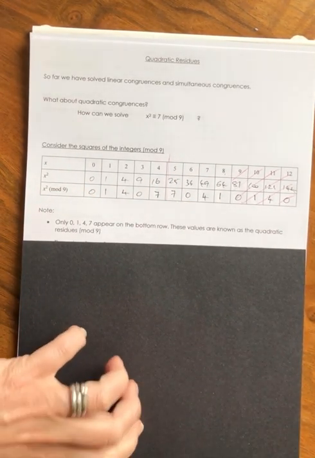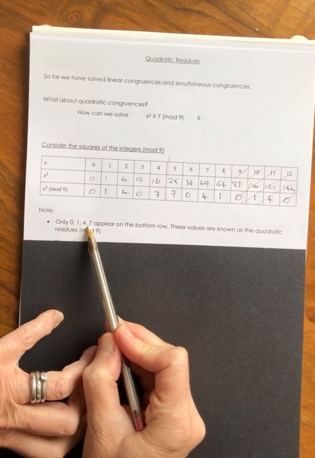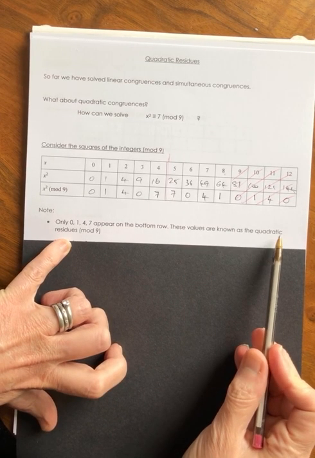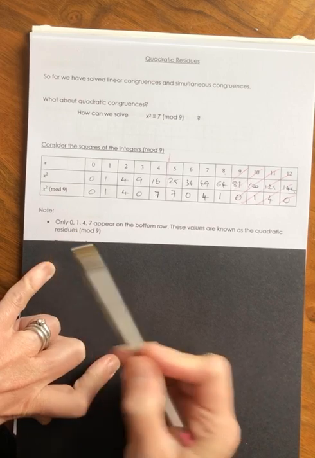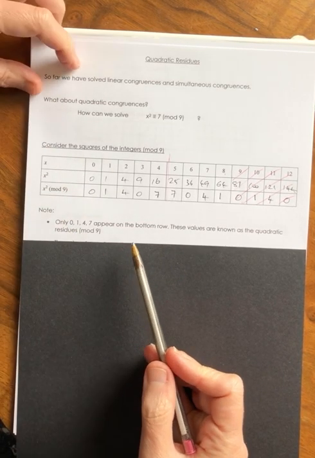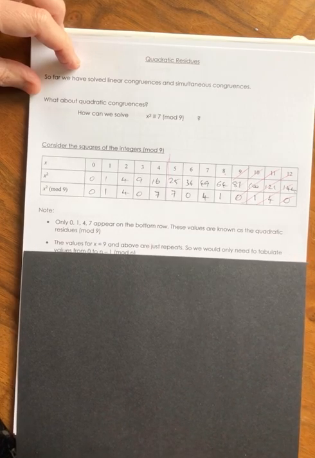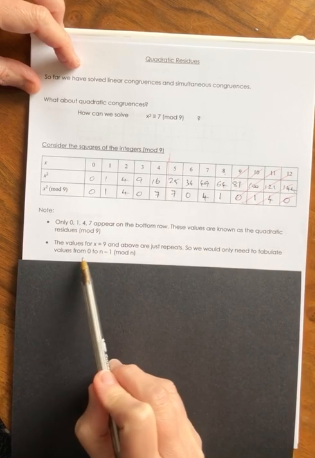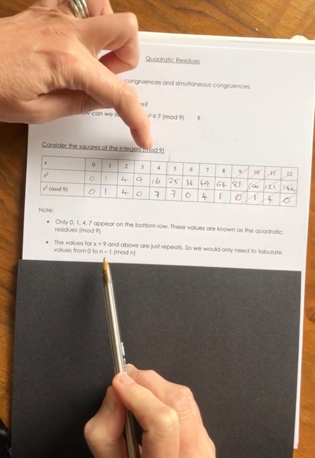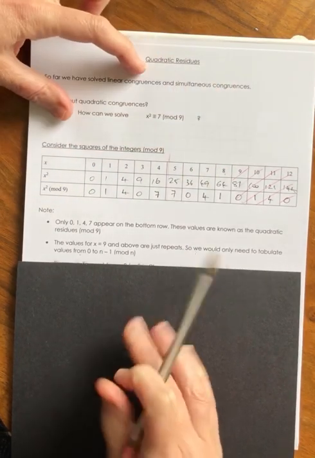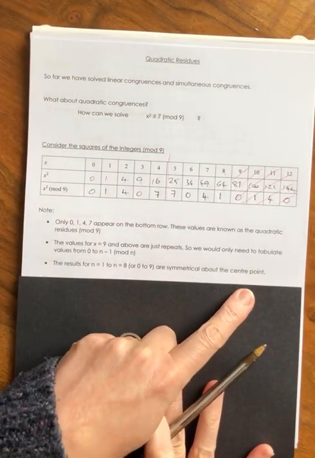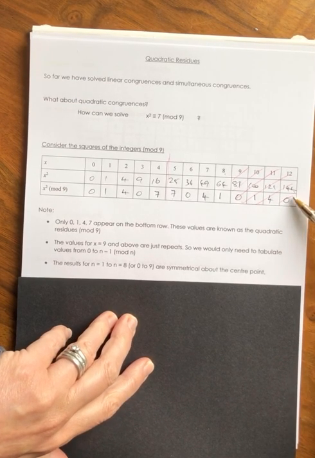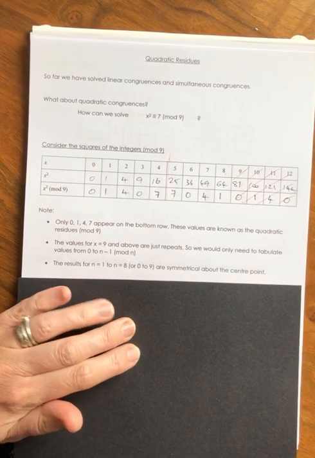so I've got this symmetry happening about the midpoint. So these values, the 0, 1, 4, 7, they are known as the quadratic residues. So quadratic, obviously, because we're dealing with quadratics, residues, that's kind of like remainder terminology. So they're the quadratic residues mod 9. Made the point about the repeat, so you only need to tabulate values from 0 to n minus 1. So here, mod 9, you go from 0 to 8. And then we've got this symmetry. We'll talk a little bit more about it later. Is it unique to mod 9? Well, we're going to come back to that.